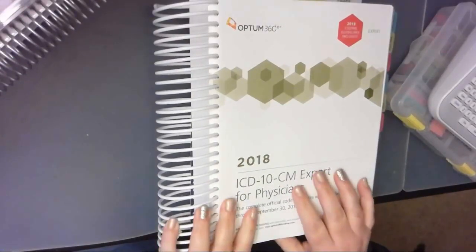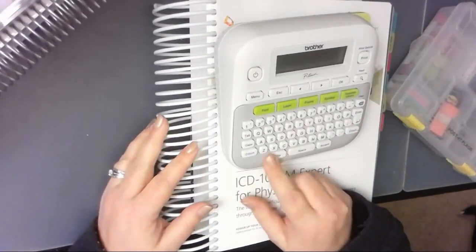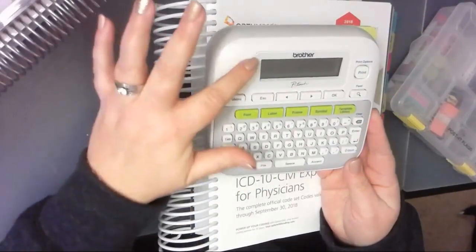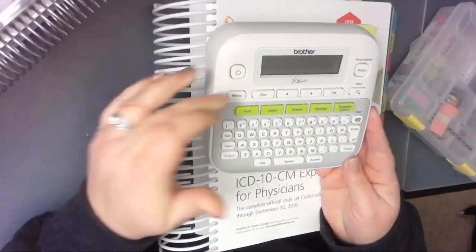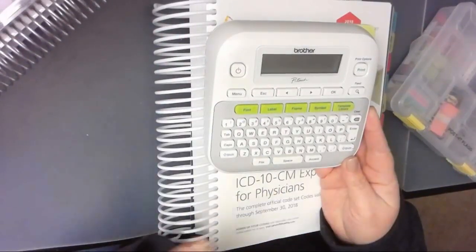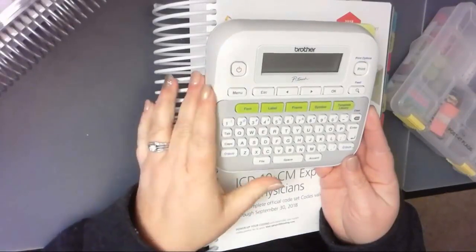So first things first, I will show you. I use a label maker. You can use whatever label maker you want. This just happened to be one that I got on sale. I picked it up on sale on a Black Friday a couple years ago. Best 10 bucks I've ever spent. I have labeled many manuals with it over the last couple of years.